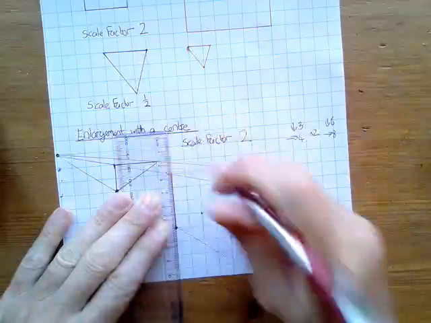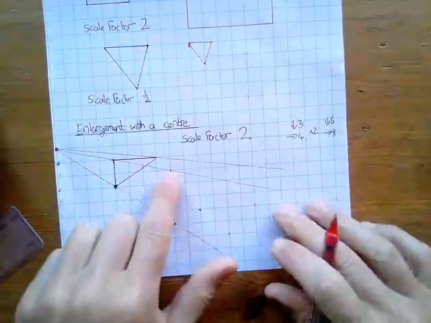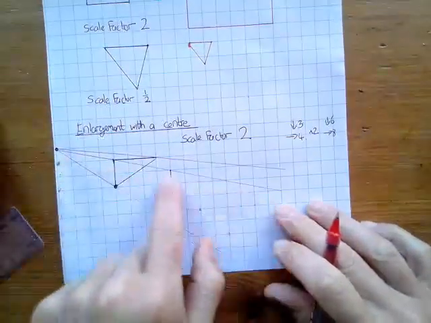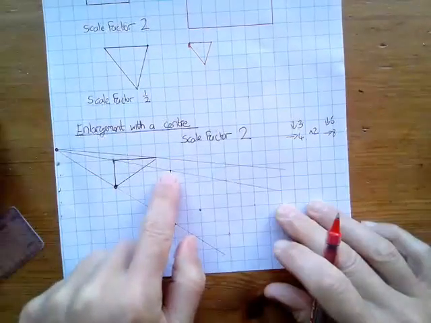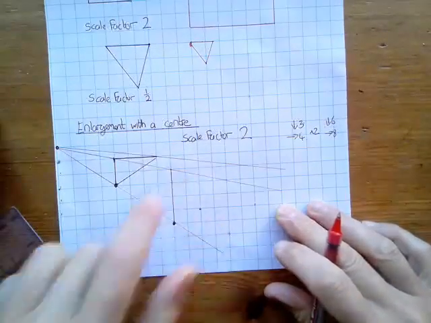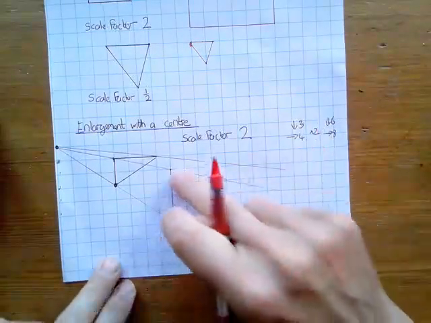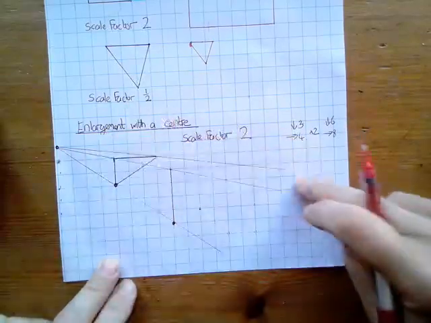Now if you do this properly, what you'll find is that the corners end up back on these lines of projection that I drew earlier. So that's a good sign, it's on that line there. And I'm hoping that when I do the point over here somewhere, it's on this line here.